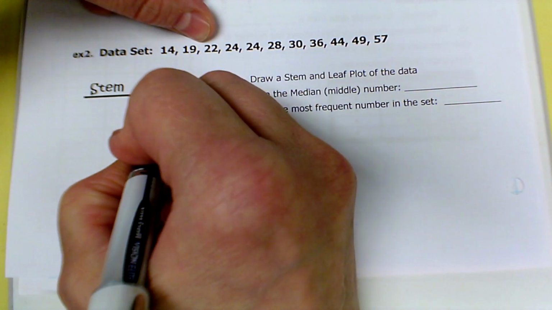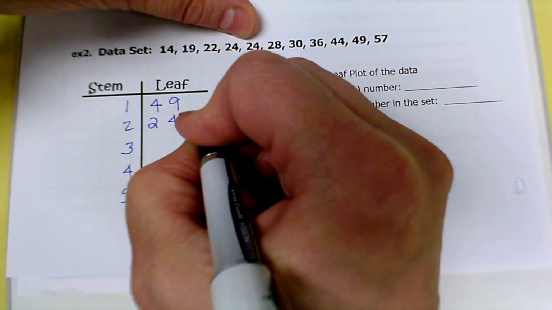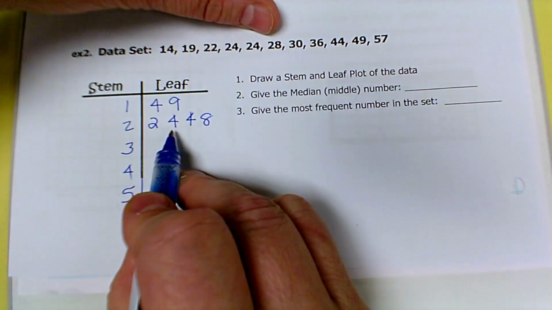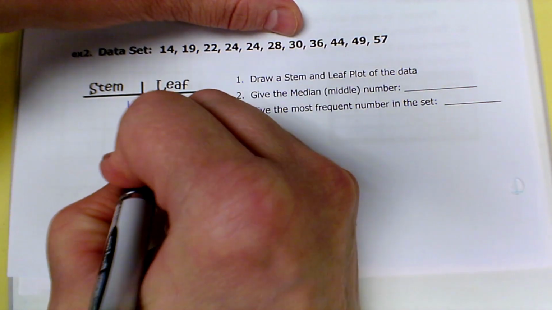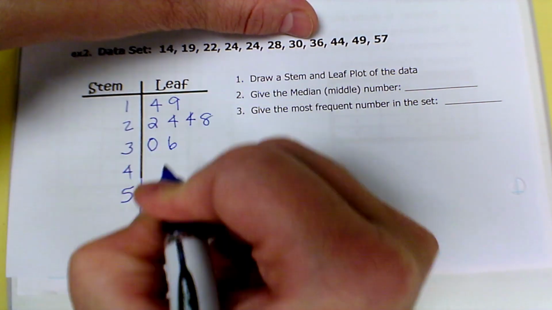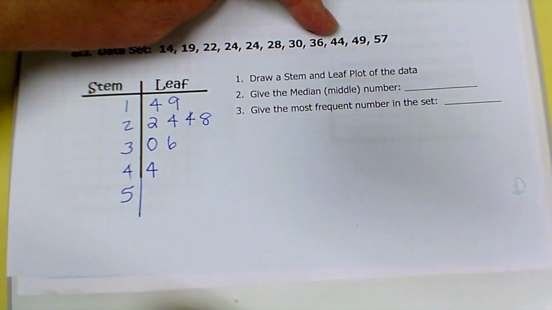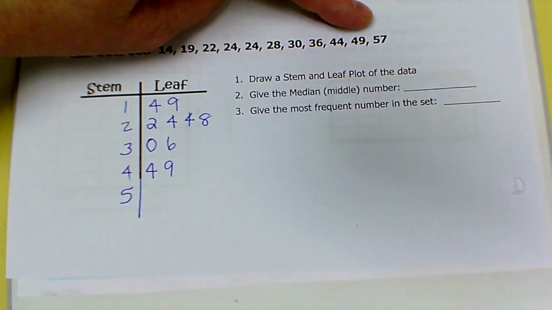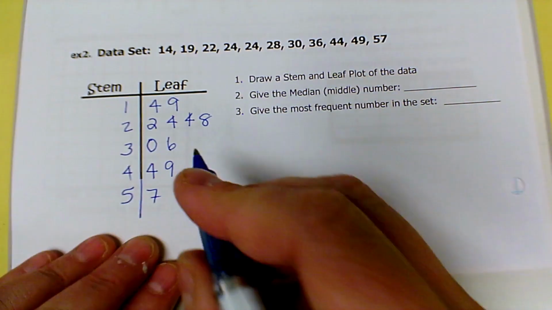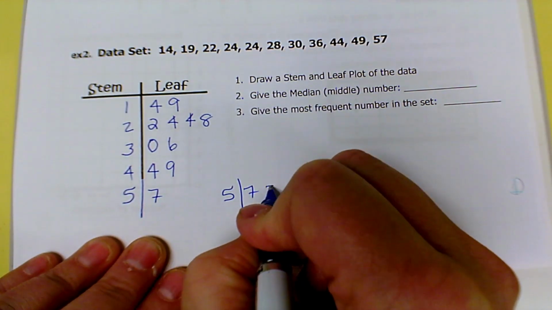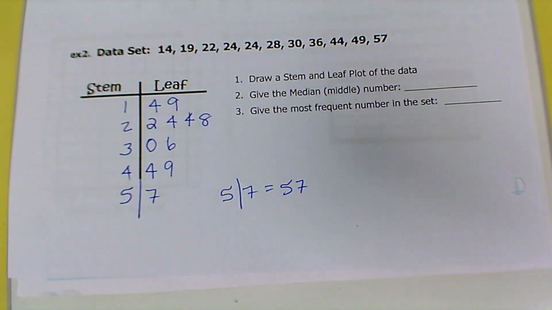Now the 20s, 22, 24, another 24, and a 28, so 2, 4, 4, 8. Now the 30s, I have a 30, so 0, and a 36, 6. Now the 40s, 44 gets a 4, 49 gets a 9, and I only have one that is in the 50s, that would be 57. So our key is 5 bar 7, in this case is 57, whereas the other one was a decimal, this one is not.